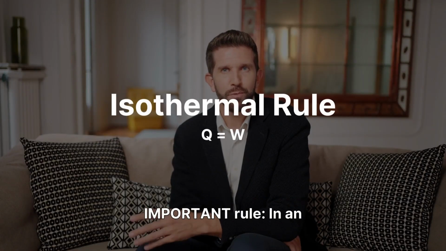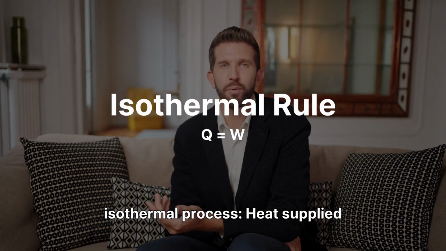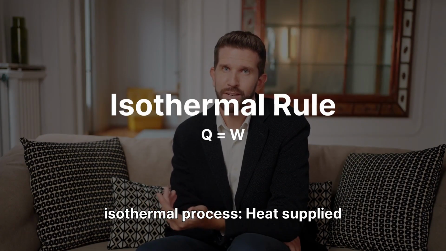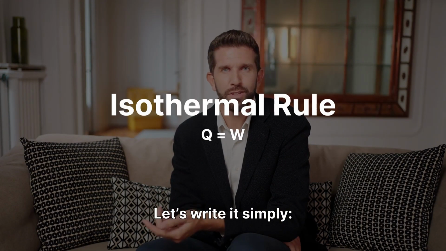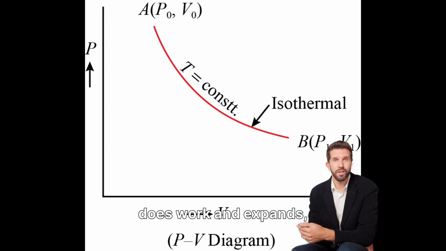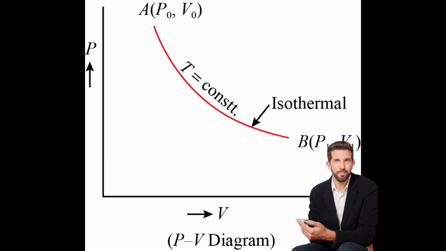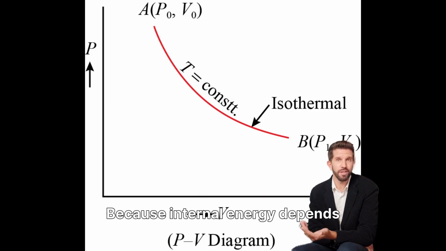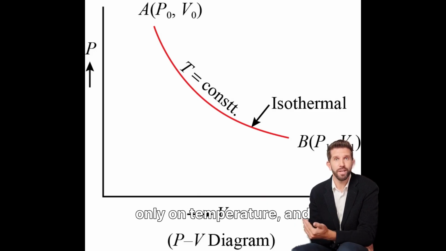Now comes the most important rule. In an isothermal process, heat supplied equals work done. Let's write it simply. Q equals W. This means if gas does work and expands, the same amount of heat flows into the system. So internal energy stays unchanged. Because internal energy depends only on temperature, and here, temperature is constant.